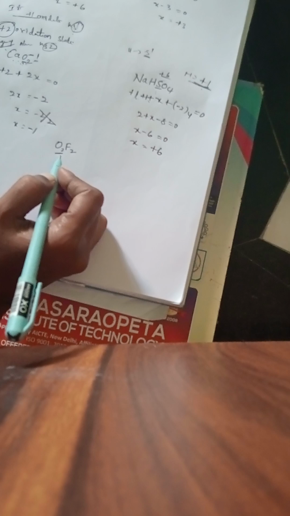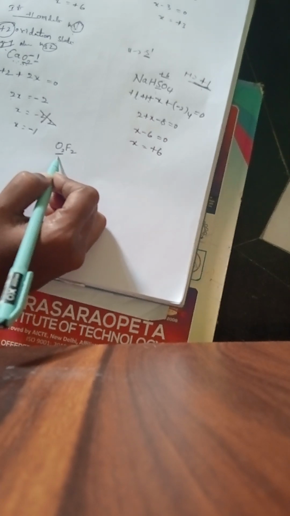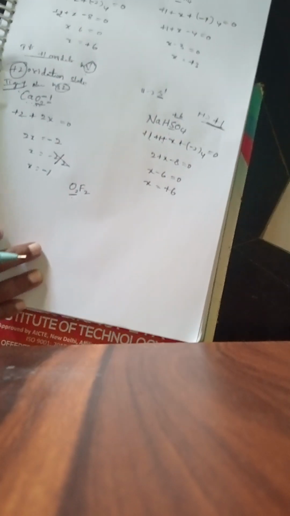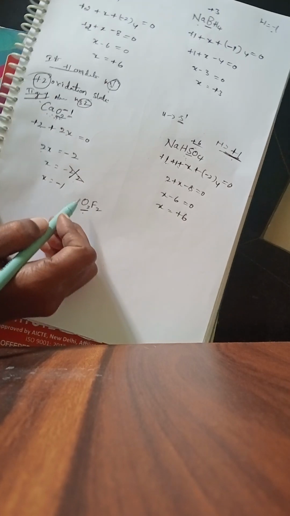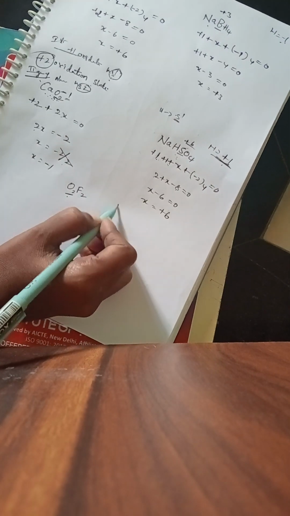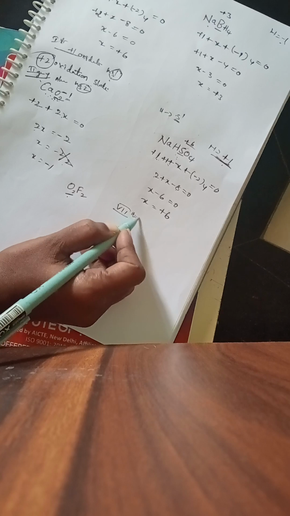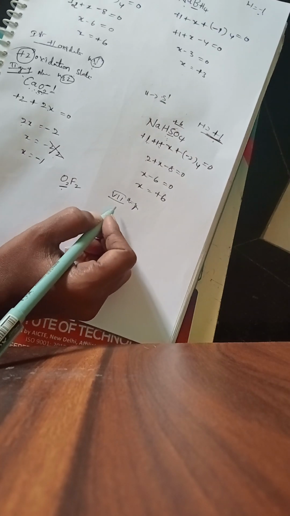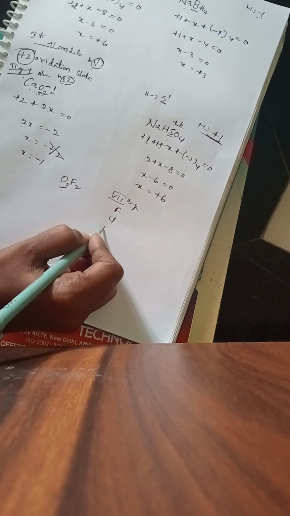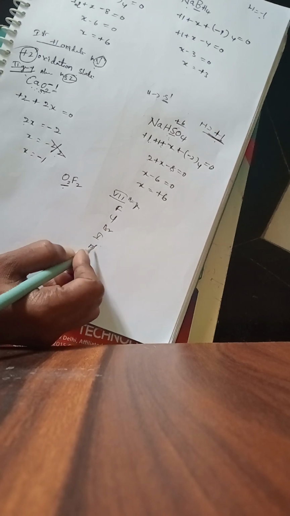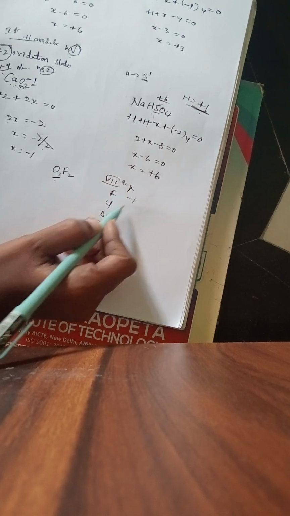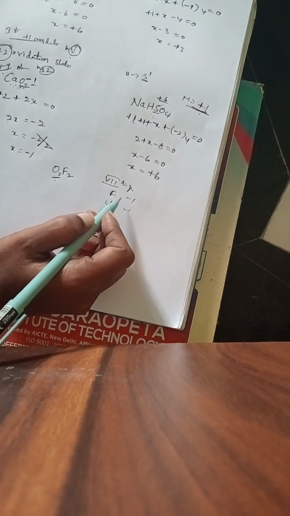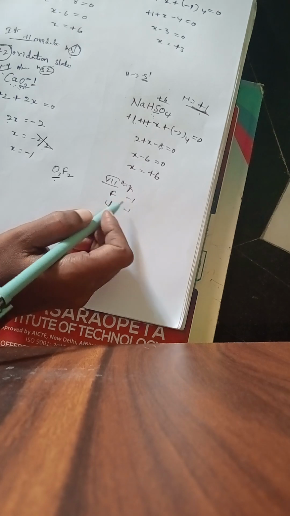Here is another compound, O2F2. You can see fluorine, a 7th group element. We know that fluorine, chlorine, bromine, iodine, astatine, these 7th group elements always have minus 1 charge.